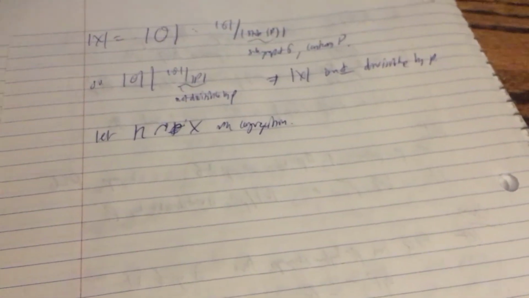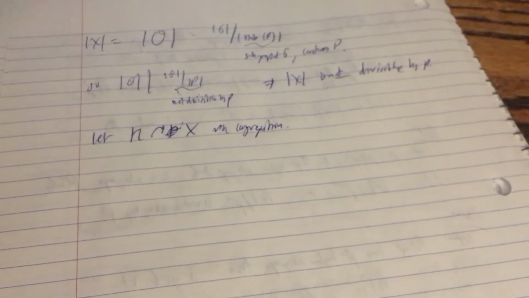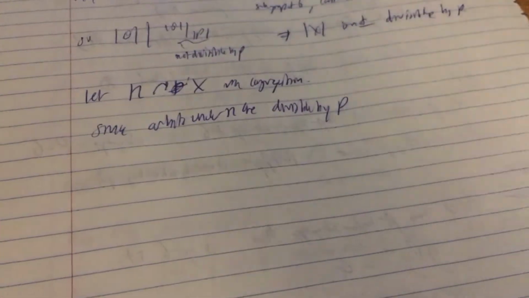But the size of X is not divisible by p, and so there must be a fixed point. Since orbits under H are divisible by p, you split it up into all these different orbits, non-singleton orbits.